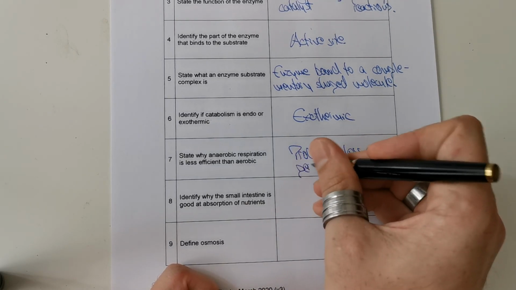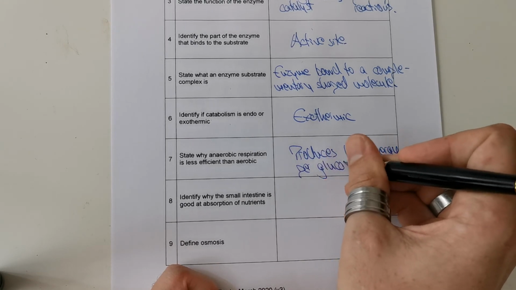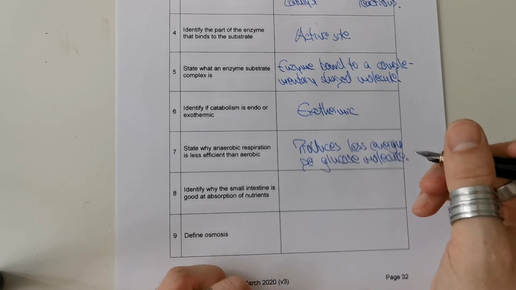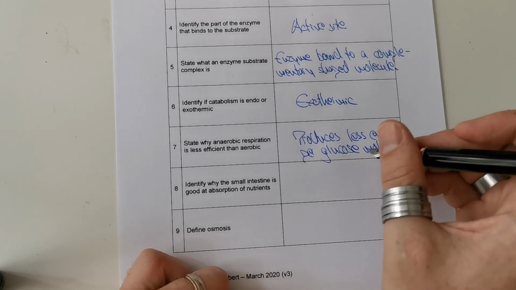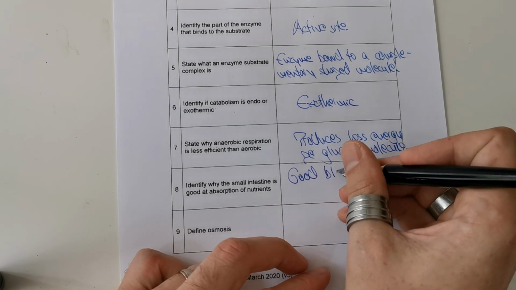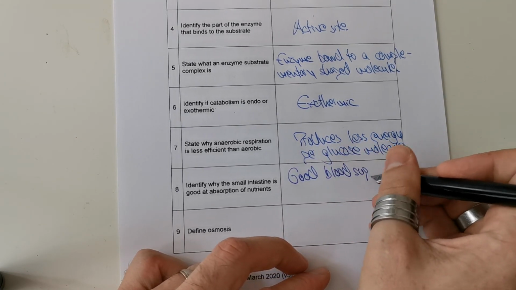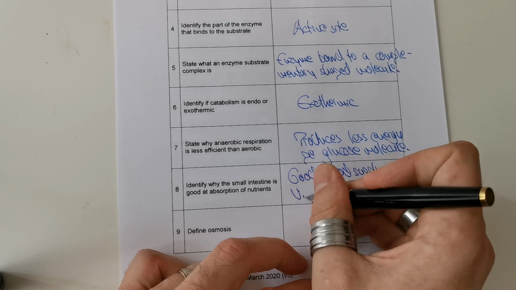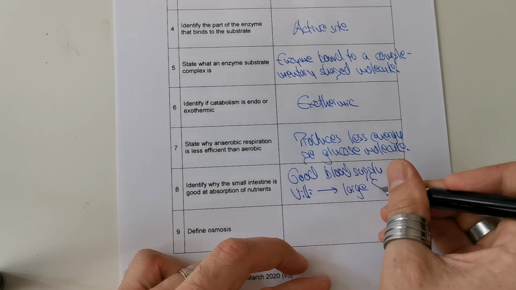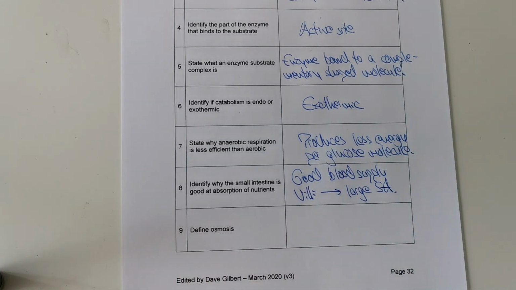Could be even more precise by saying per glucose molecule. Why is the small intestine good at absorption of nutrients? Because it has a good blood supply. And the villi shapes on the side of them give it a large surface area through which substances can move.